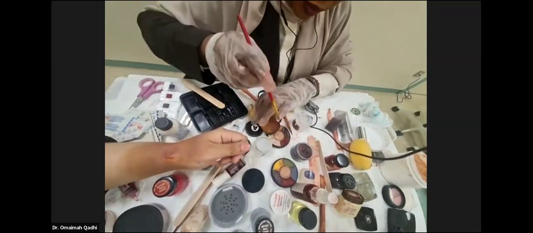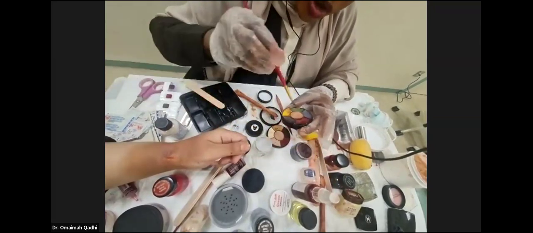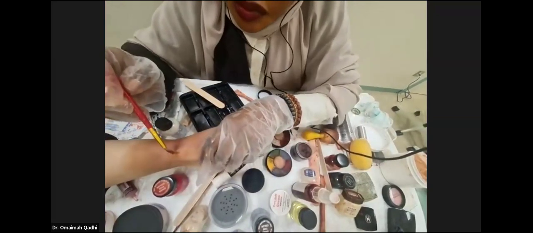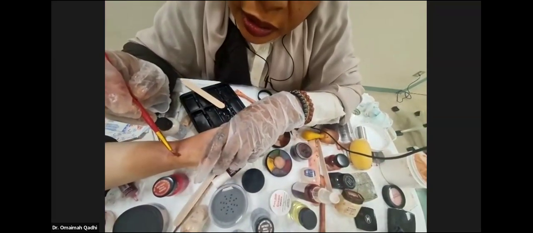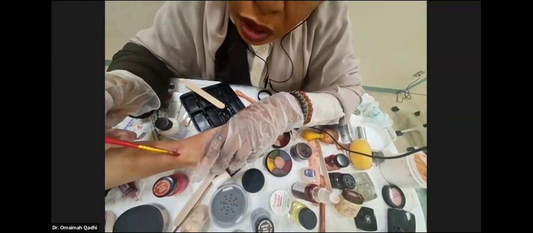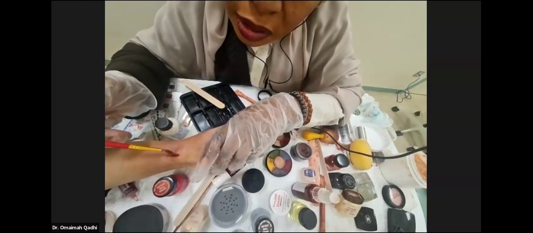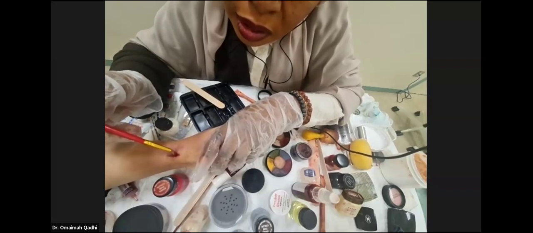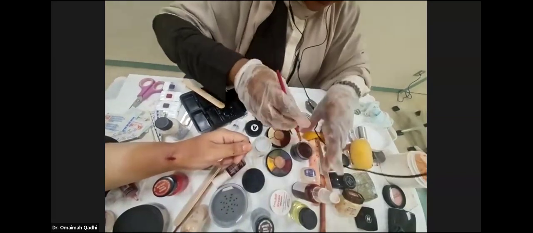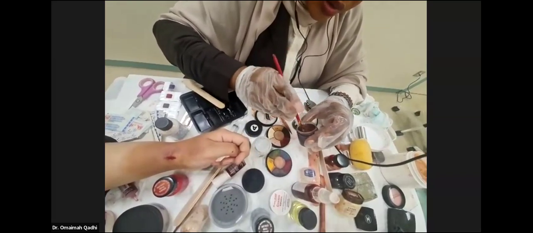Okay, now we work inside the wound itself, and you need these brushes, in different sizes. Now we want to color the inside of the wound, the bed of the wound. We want it to be red. Different red colors.